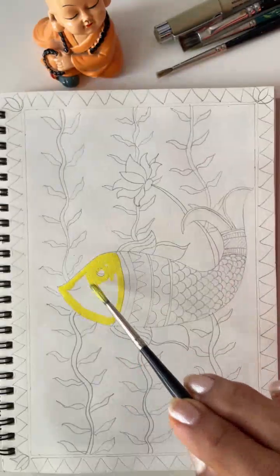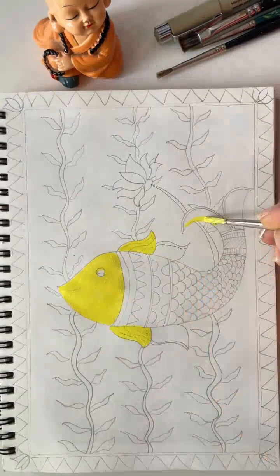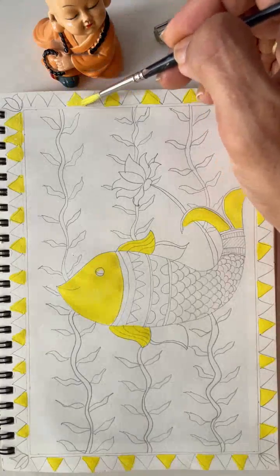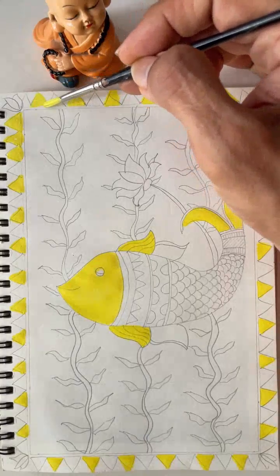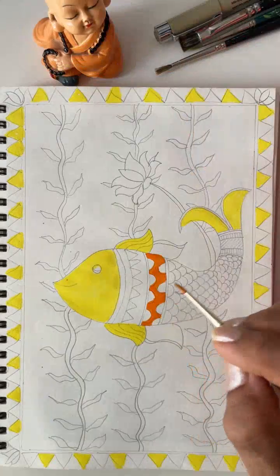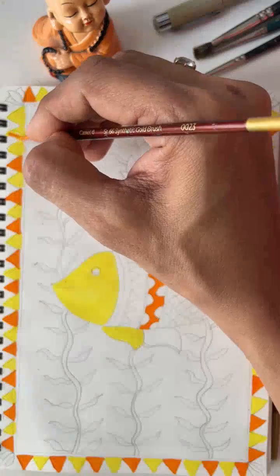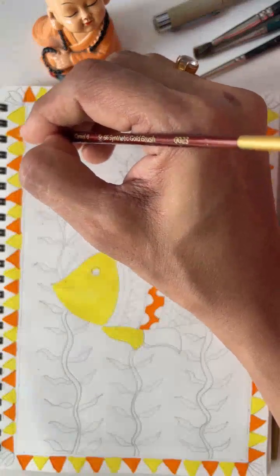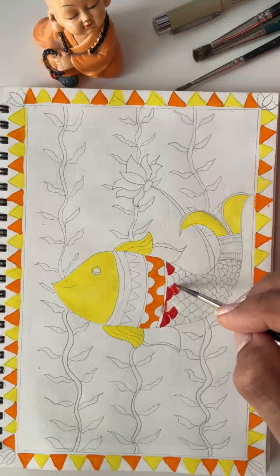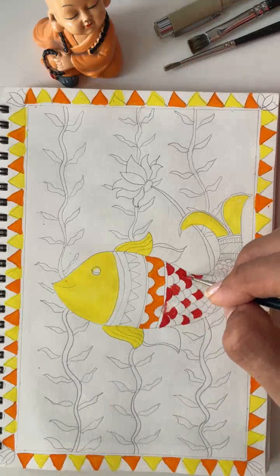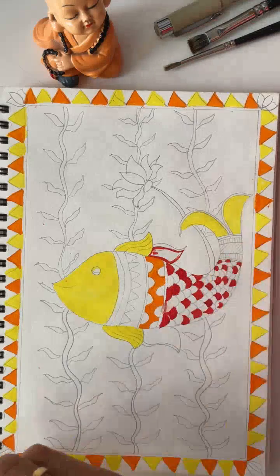Here comes my favorite part, coloring the fish. I'm using bold yellows, reds and blues to make it stand out against the calm blue background. In Madhubani, colors used are flat. There are no gradients and no shading. Fish symbolizes abundance and positive energy, which is why it is such a popular motif in Madhubani.